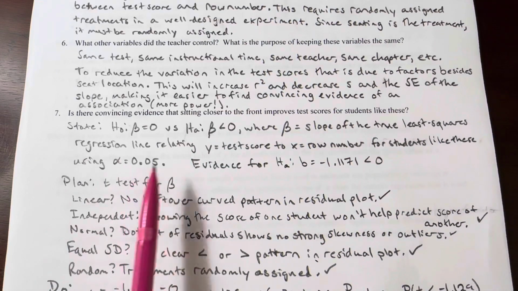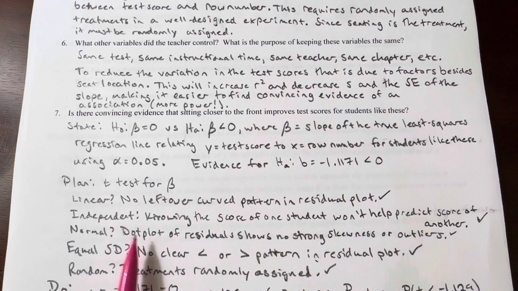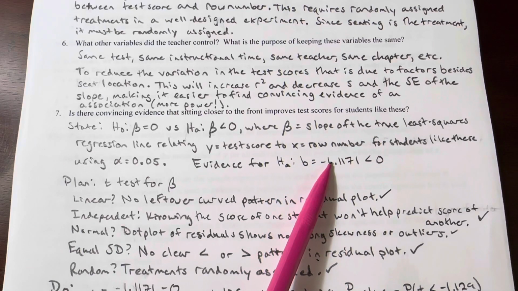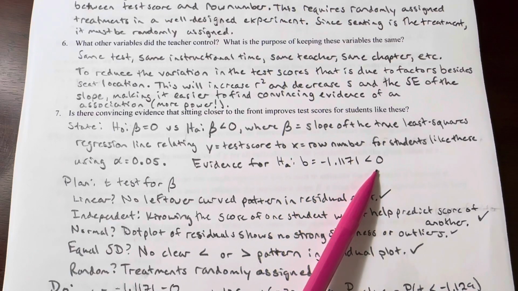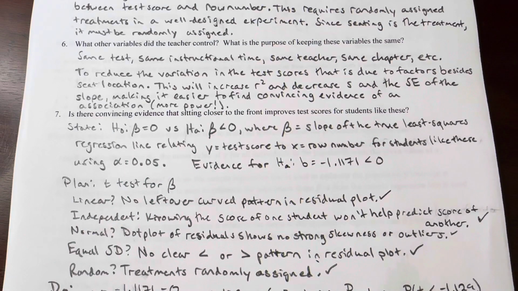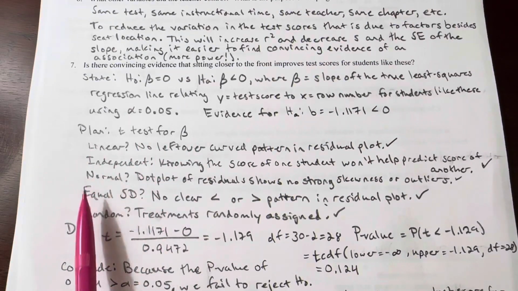study. Now the evidence that we have to actually make us go further with this test is that the sample slope of negative 1.1171 is less than 0, so that is on the correct side for our one-sided test. Now our plan is to use a t-test for beta, so we need to check our conditions.